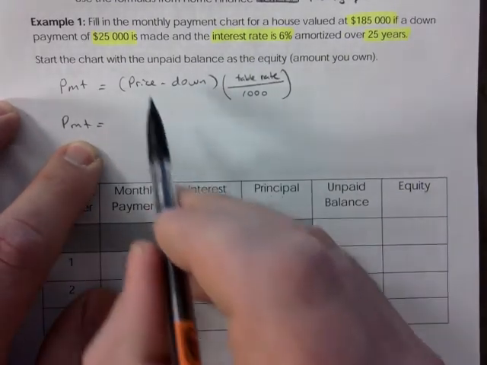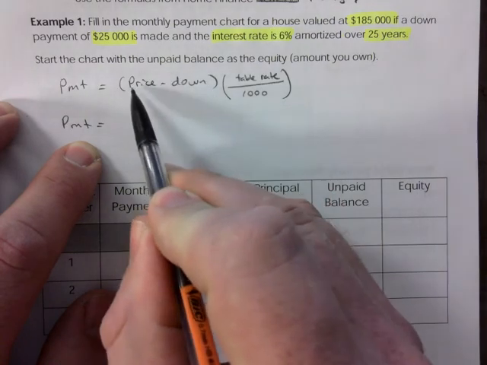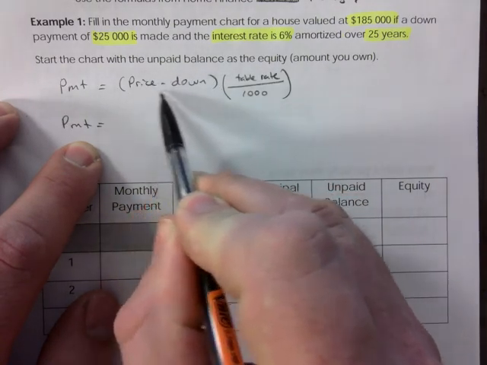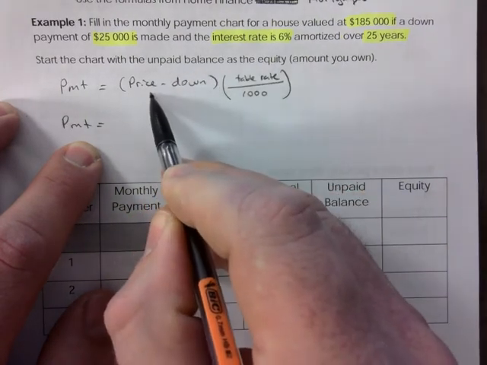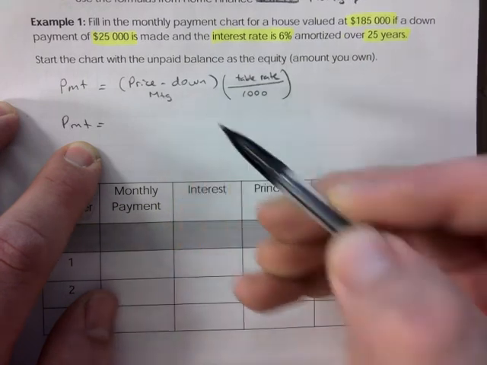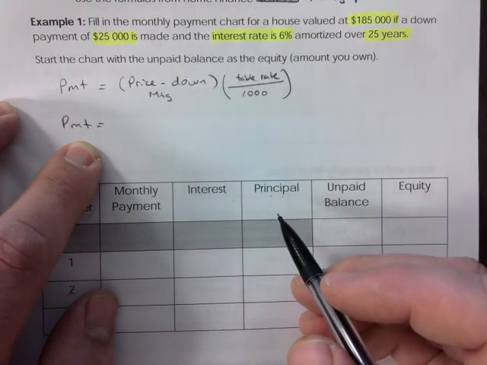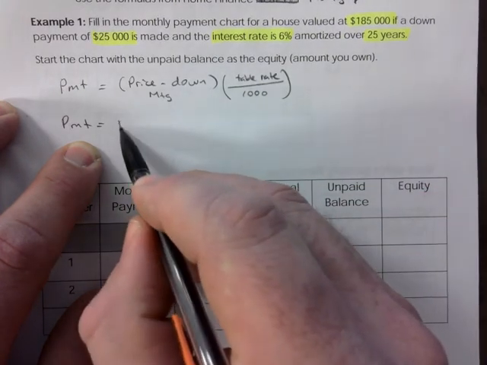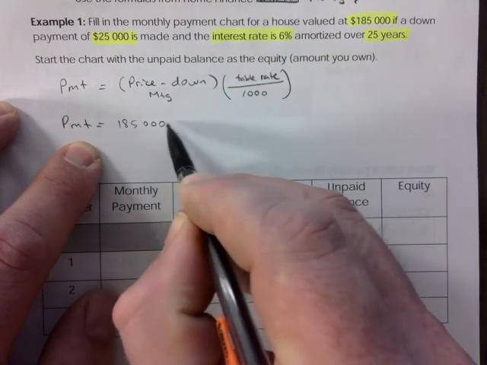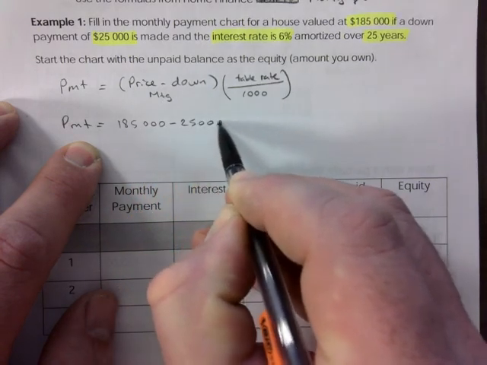This part right here is what we call the mortgage. I'll just write mortgage down here. And so we go 185 minus 25,000.